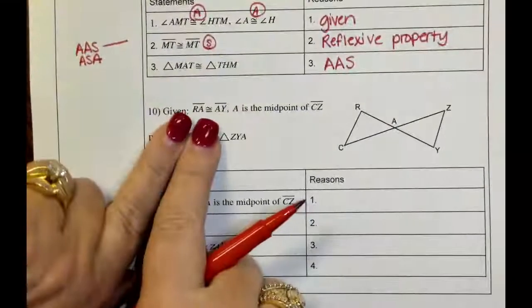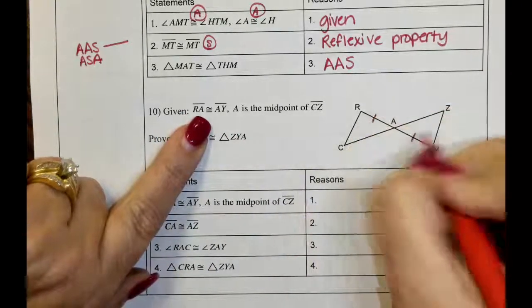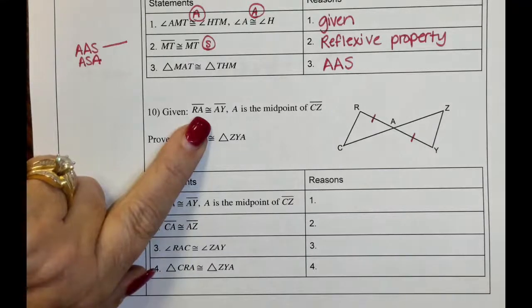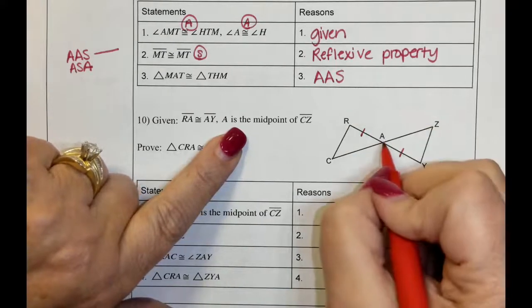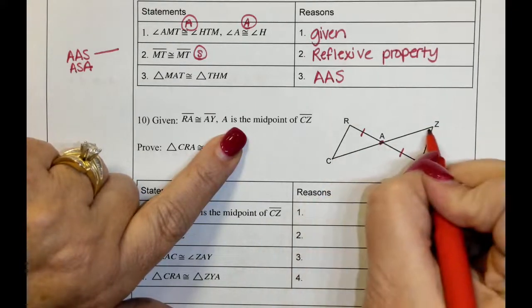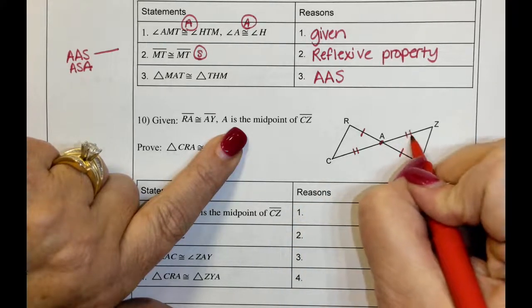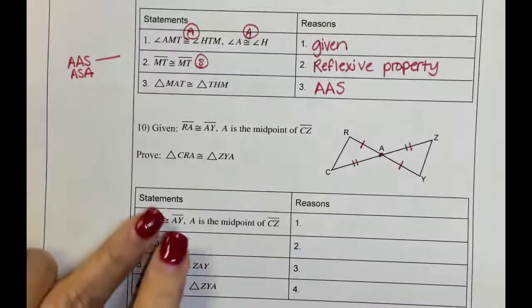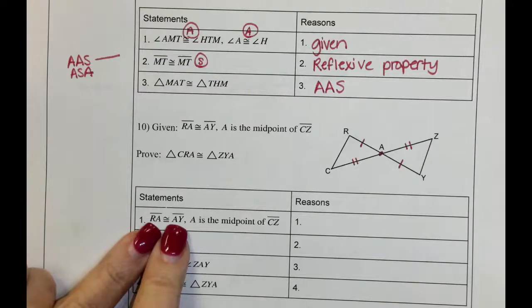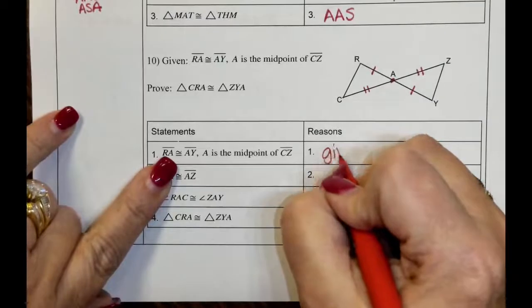Our first statement, we were given that RA is congruent to AY. So let's mark that. RA is congruent to AY. Then it says that A is the midpoint of CZ. A is the middle of CZ. That means that AC is congruent to AZ. All of that was from here. So why do I know that RA is congruent to AY and A is the midpoint of CZ? Just like always, I know because I told you so, because it was given.